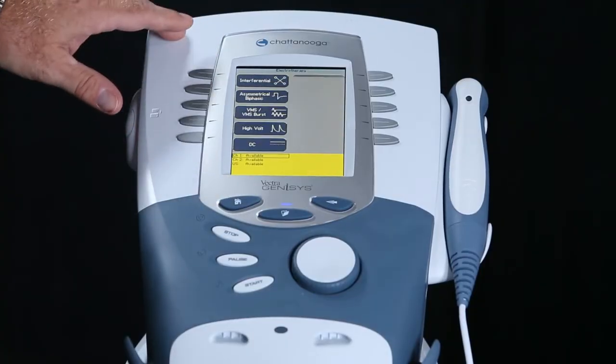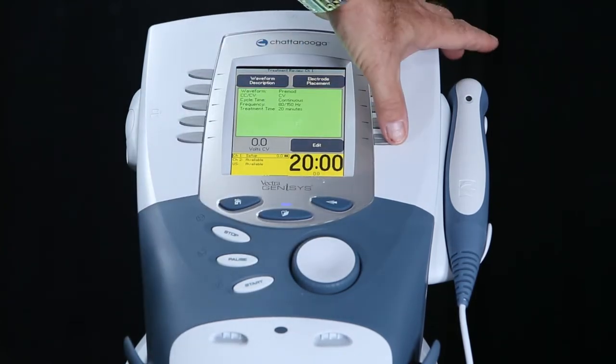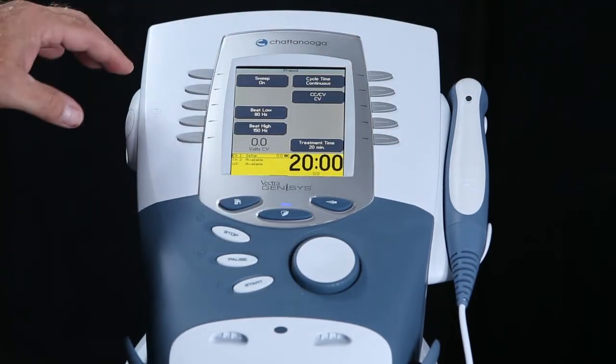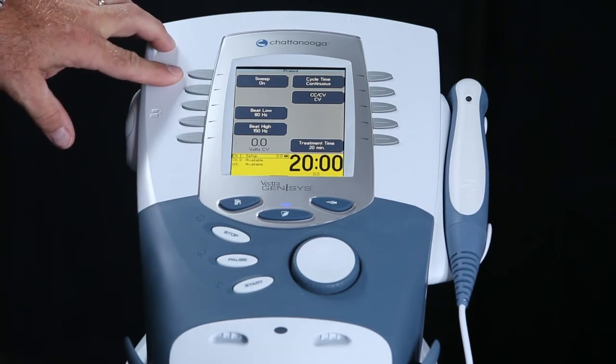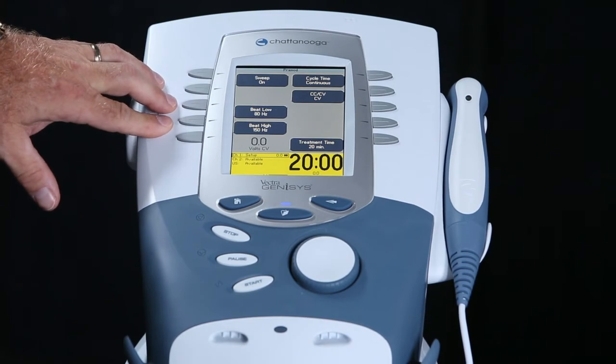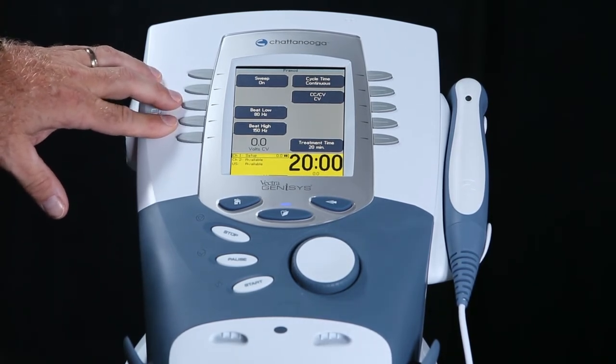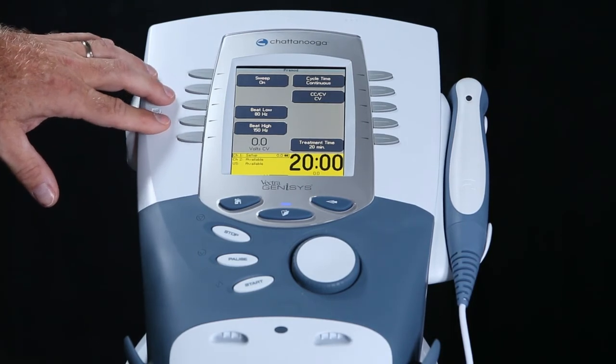Now, let's press the electrotherapy key. Then we'll press the Pre-mod key. Then we'll press the edit key to change our parameters. The first parameter, sweep, is set at on. That's where we want it to be. Our frequency is set at 80 and 150. We'll leave that there since we're going to use a gate theory protocol to treat this knee pain.